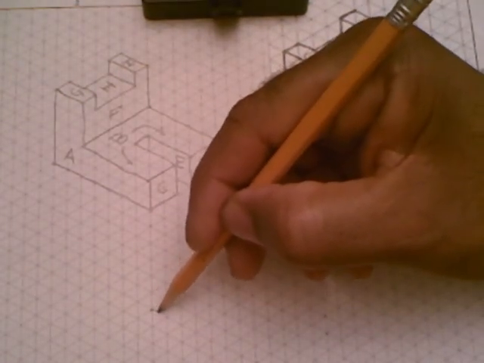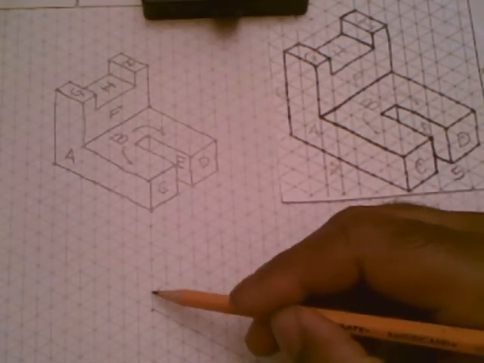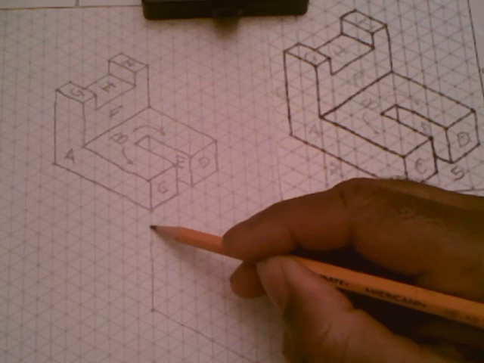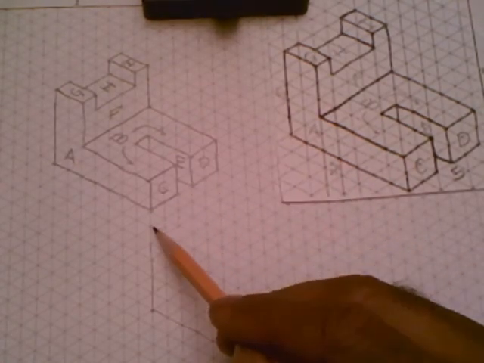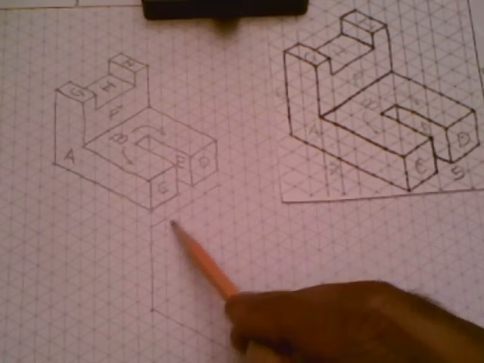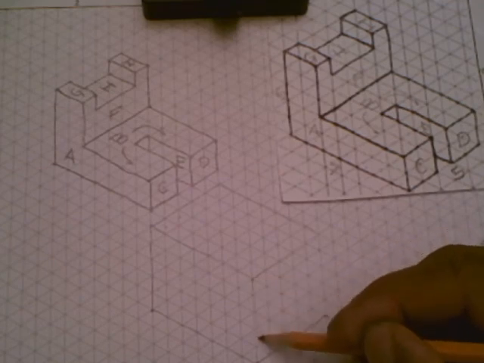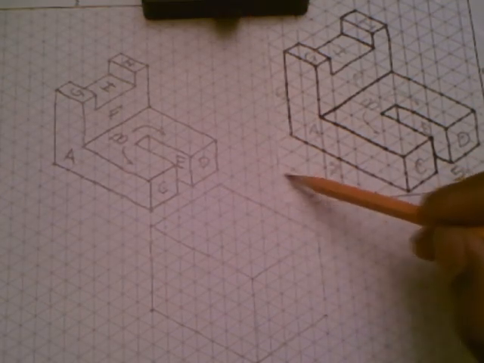So here I go 7 boxes. So I just lightly draw this line. That's 7. I go up 5. I go over 5. And then from here I come out 7. So that box represents the length, the width, and the height.